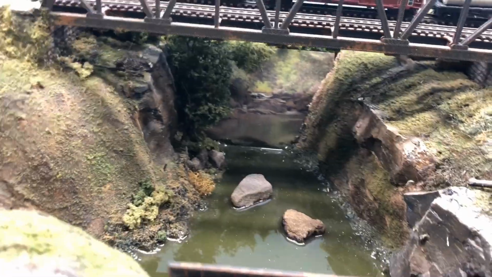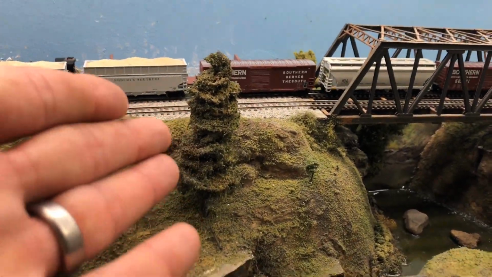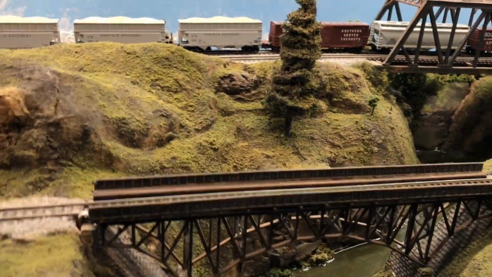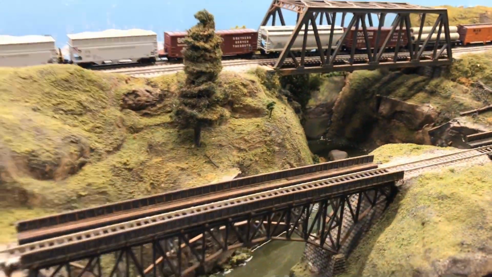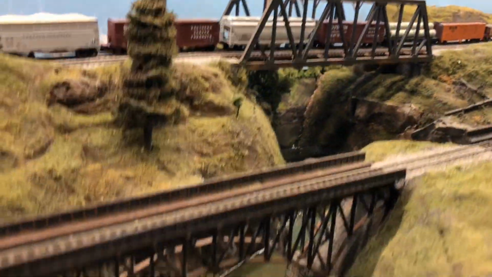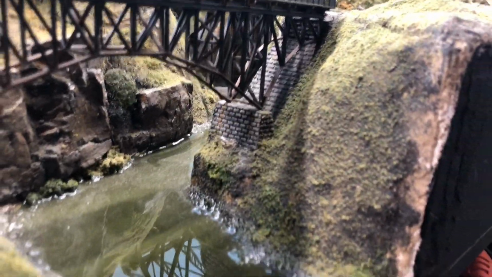So for it to be that still is very unnatural. There's one tree right here, which will not be the case in the future. I'm trying to put a few more. I don't want to put a lot because then it blocks me from cleaning track. So I don't want all that hindrance in the way, all that stuff blocking my hand.